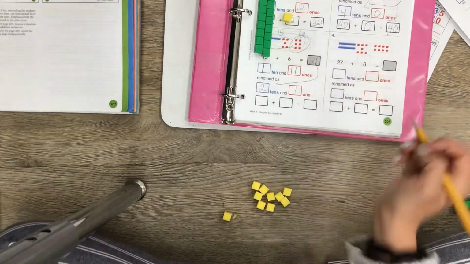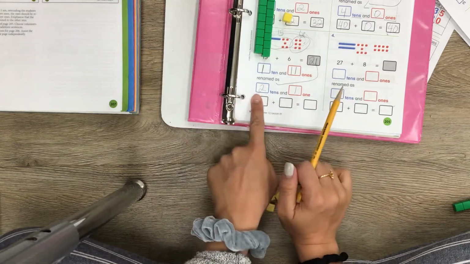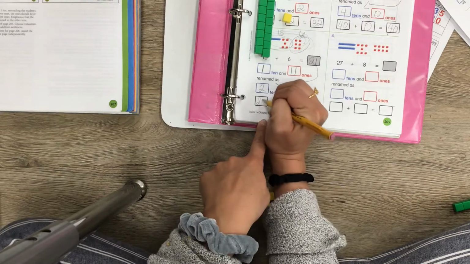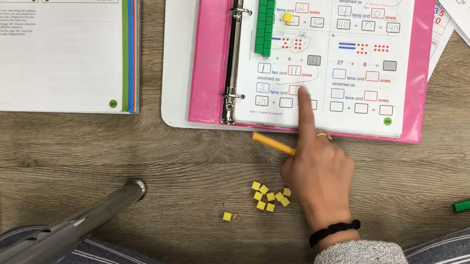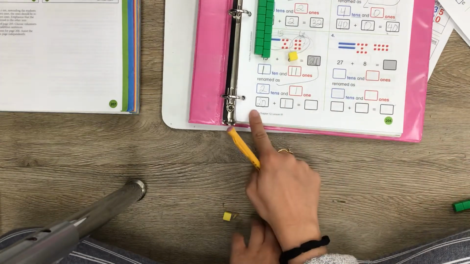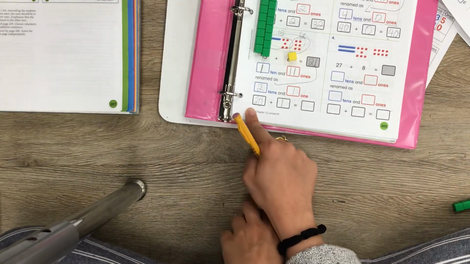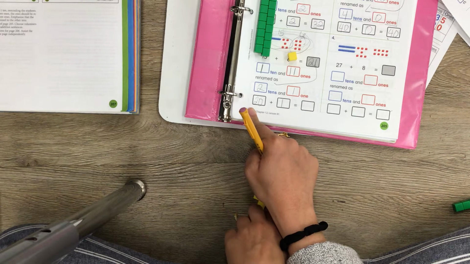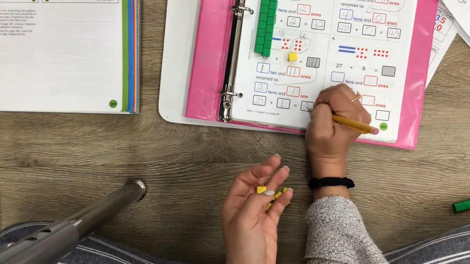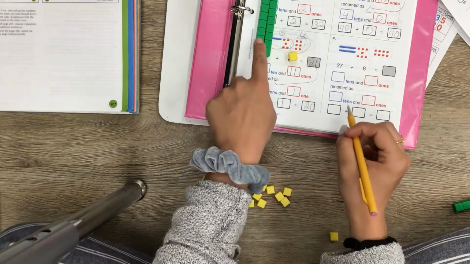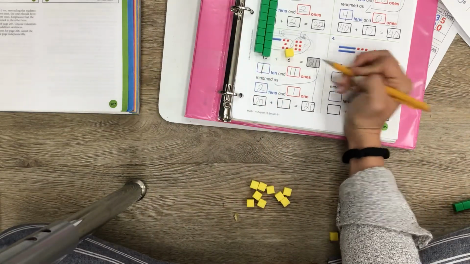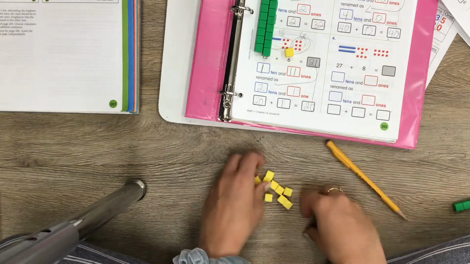1. Let's put this together. 2 tens gives me 10, 20, 20. And 1 one gives me just 1, right? 20 plus 1 is 21. 10, 20, 21. Do they match? Top and bottom? Yes, they match.